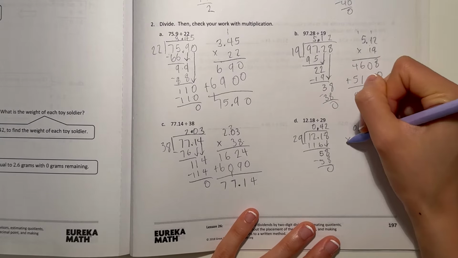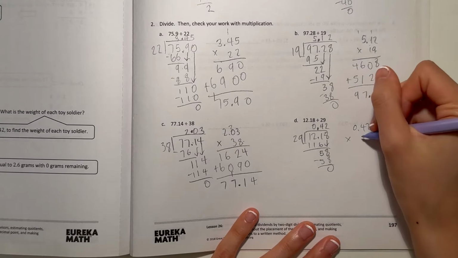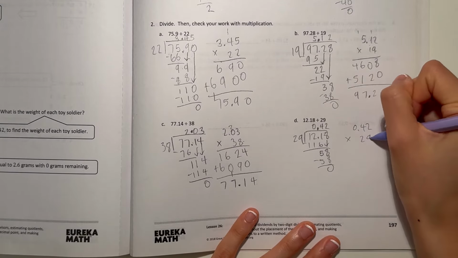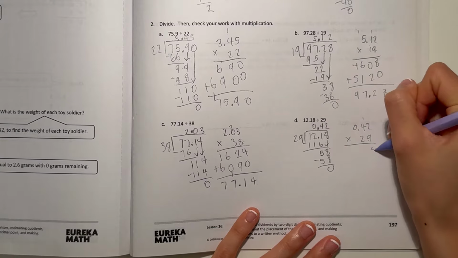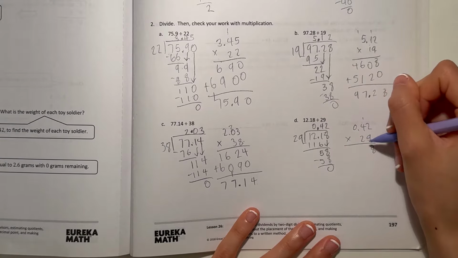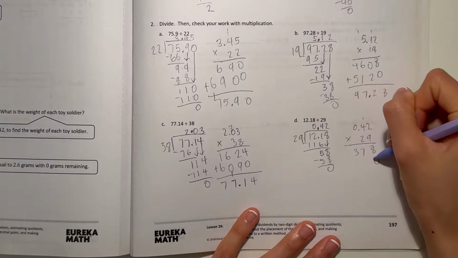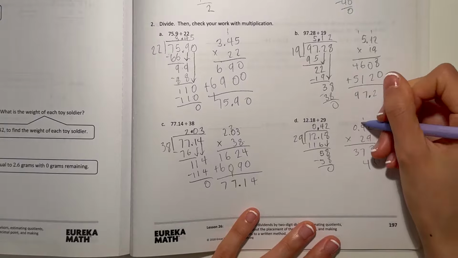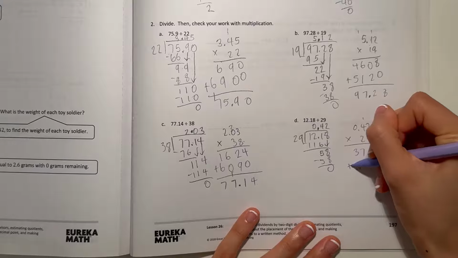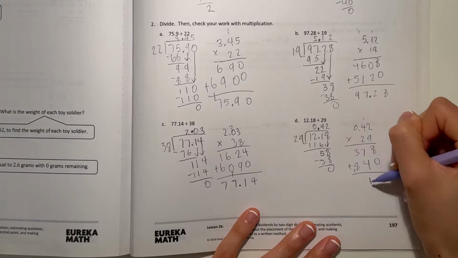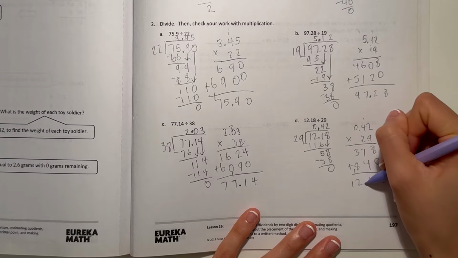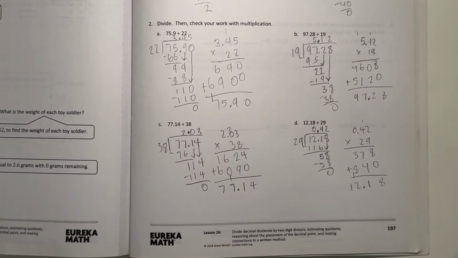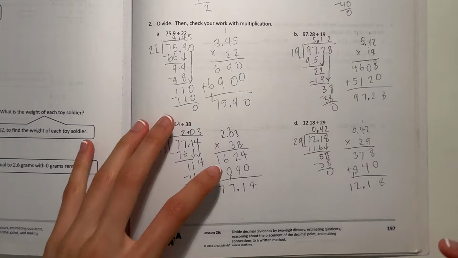So 0.42, let's check, times 29. I can just ignore the 0 actually. 2 times 9 is 18. 4 times 9 is 36, plus 1 is 37. 0, 2 times 2 is 4, 2 times 4 is 8. Then we add. Bring the decimal point down, 12.18, so our answer matches up. So our quotient is correct.